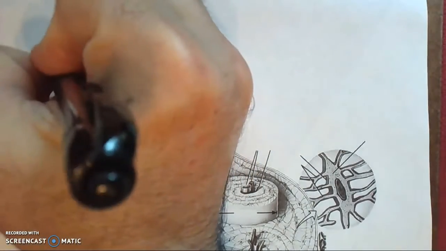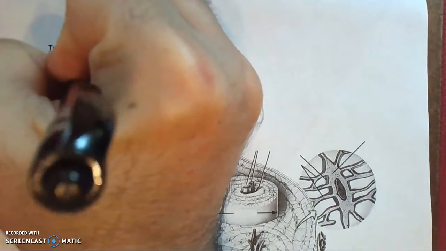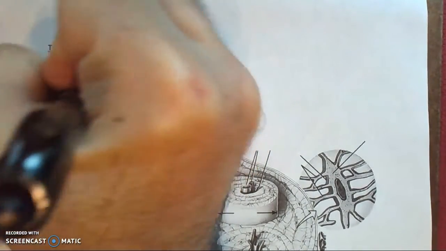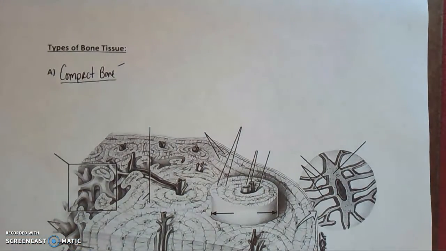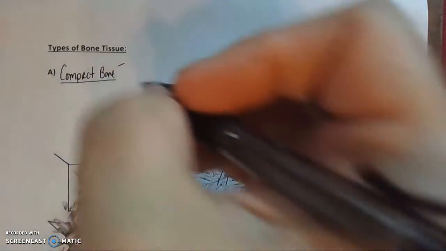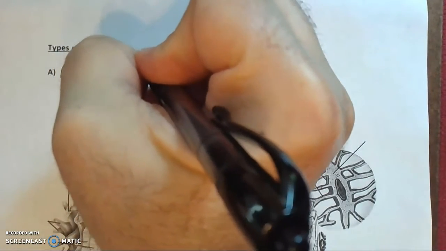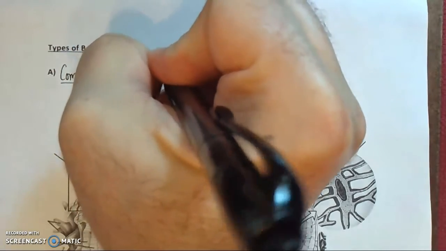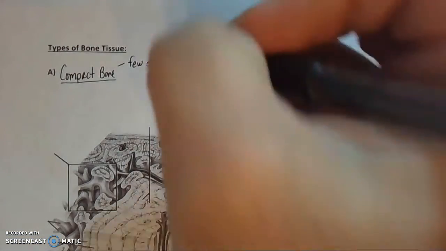So the first type of bone tissue we are going to look at is compact bone. And compact bone is going to be characterized by having very few spaces. So the tissue is actually packed very tightly.